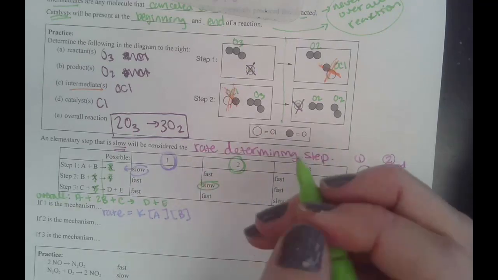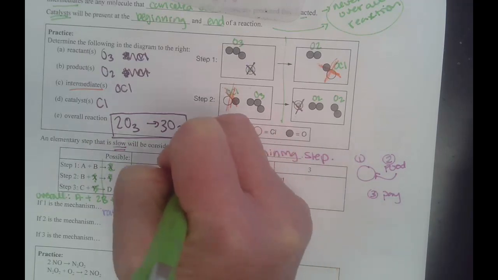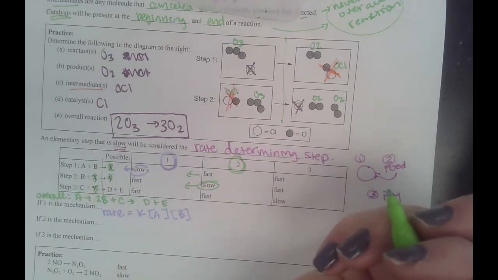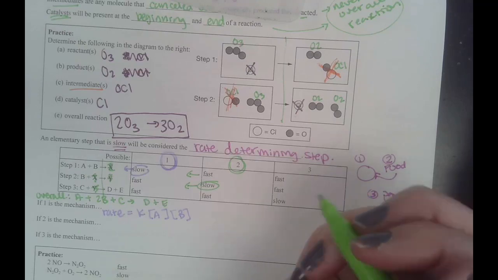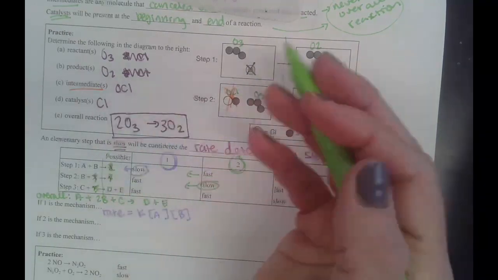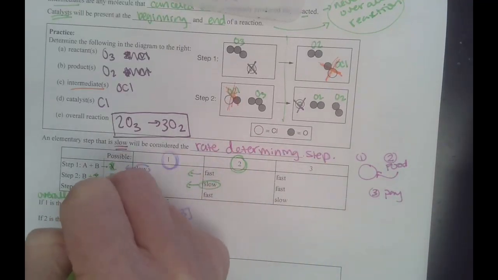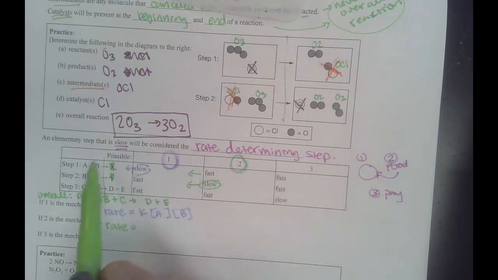Here is my rate determining step. So I'm going to use this information and the information from step 1, because now I'm slowing down step 1. And I have those things in my reaction. All right, those are in my beaker, right? Those are part of the reaction now. So my rate determining step is going to be B and A.